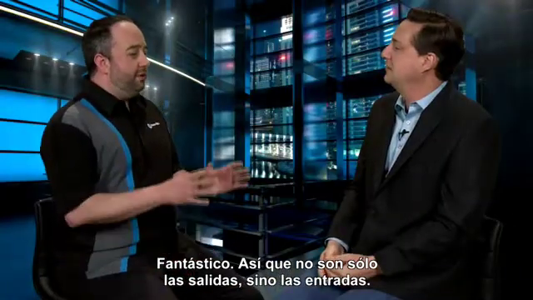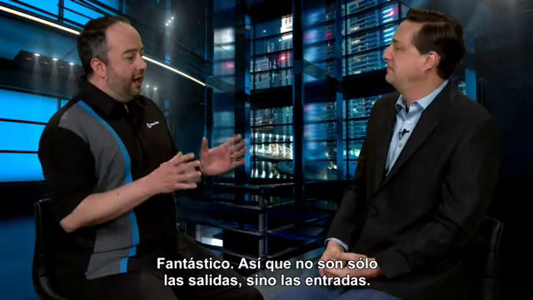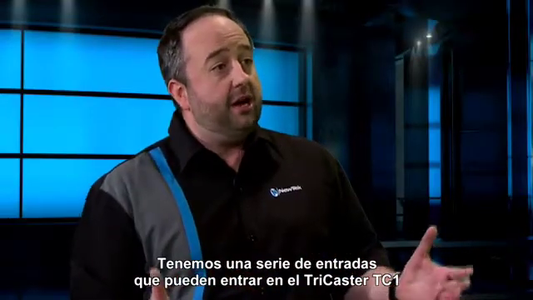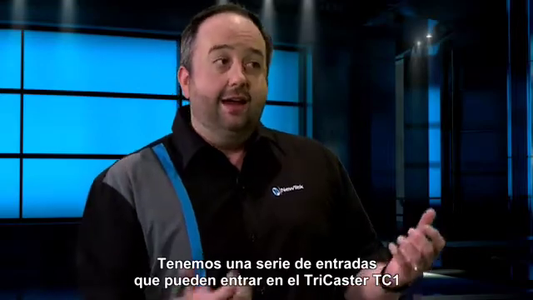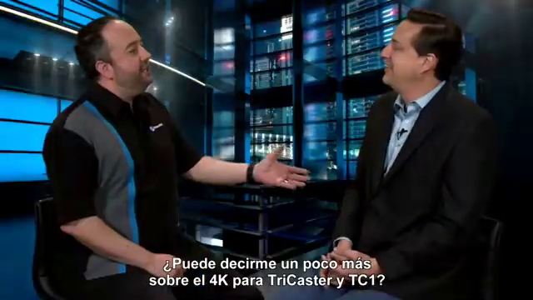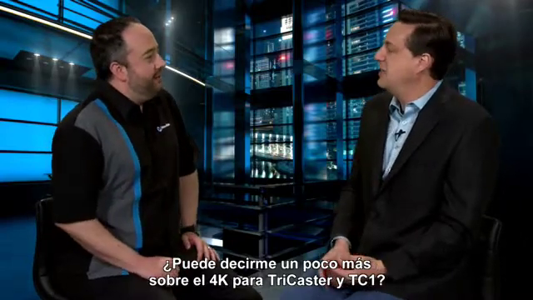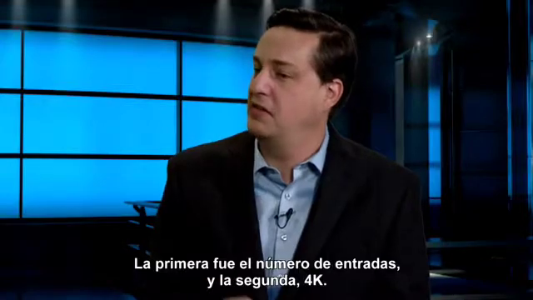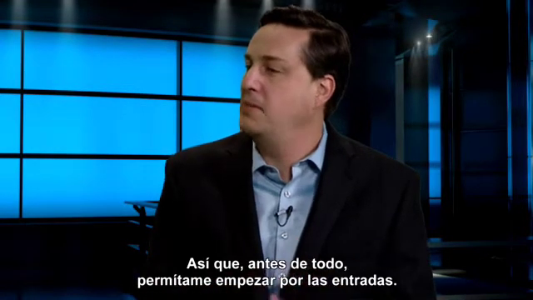That's fantastic. So it's not just outputs, but inputs, right? We have a number of inputs that can come into the TriCaster TC1 and 4K. We hear a lot about 4K. Can you tell me a little bit more about what you see 4K being with TriCaster and TC1? Yeah, so you mentioned two very important things there. The first was input count, and the second was 4K. So first of all, let me just address input count.